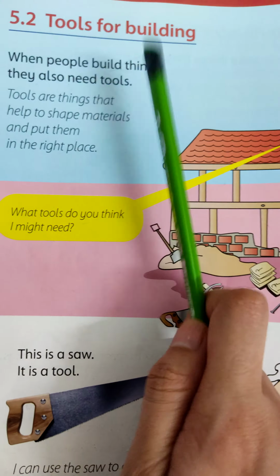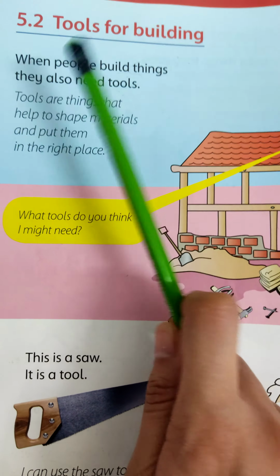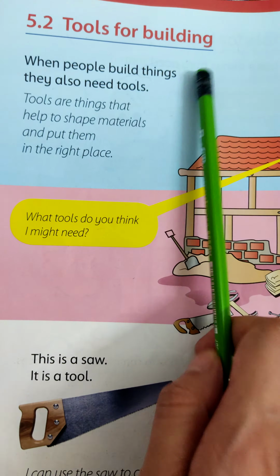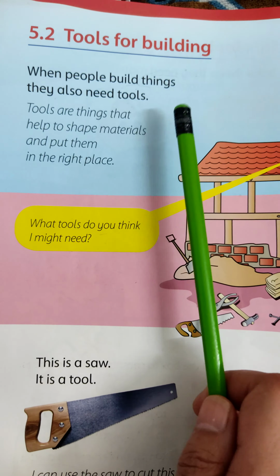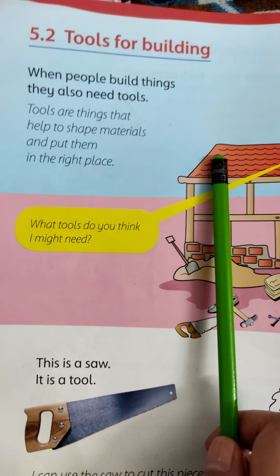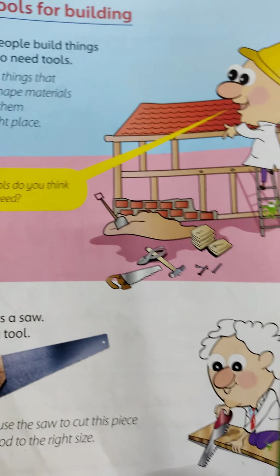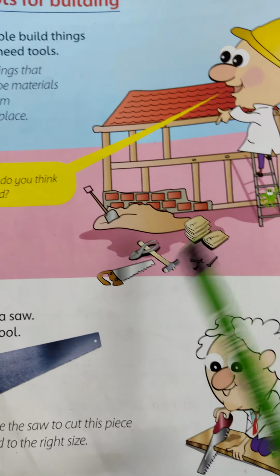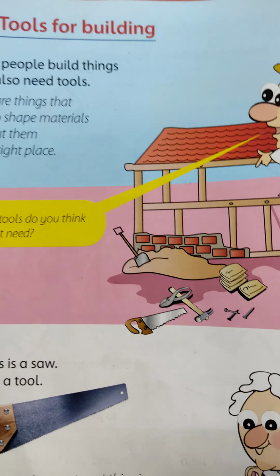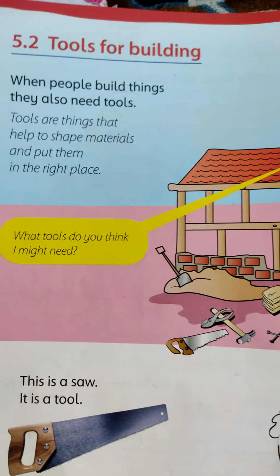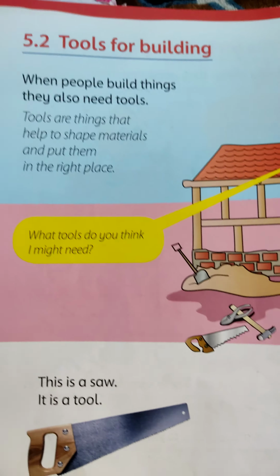Here we study tools for building. When people build things, they also need tools. What are tools? A tool is used for a specific purpose. It is a physical object such as a saw, hammer, trowel.